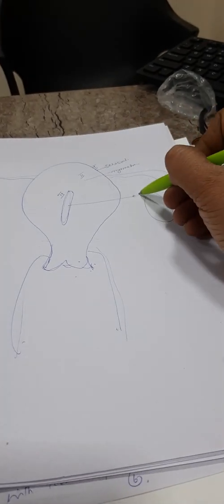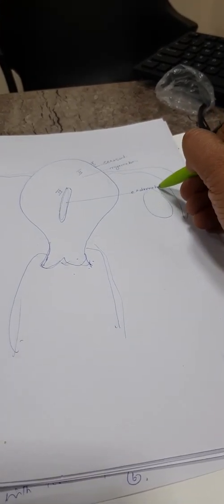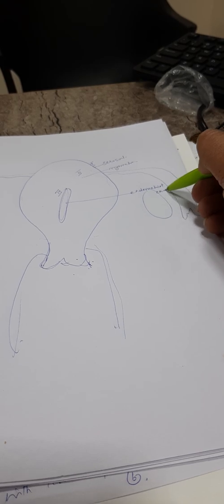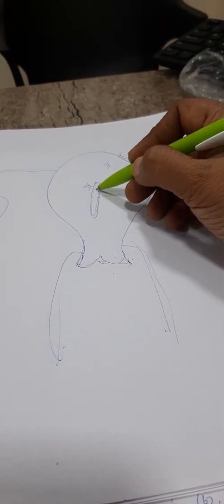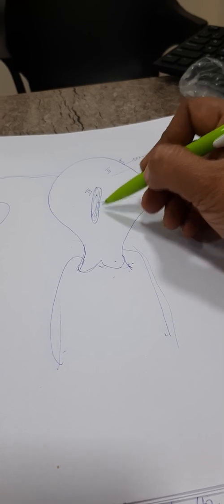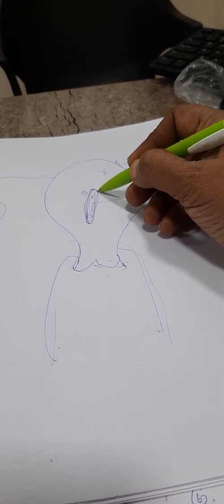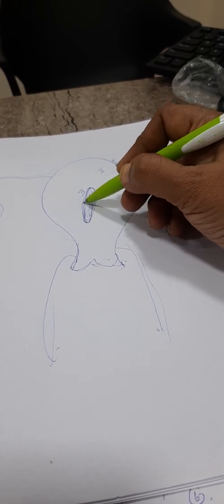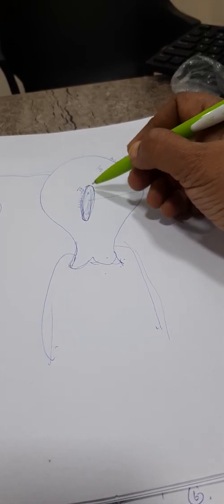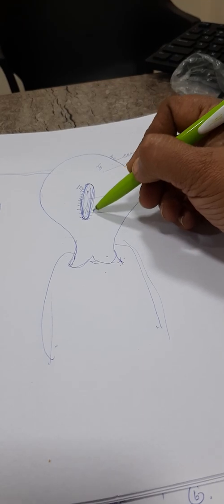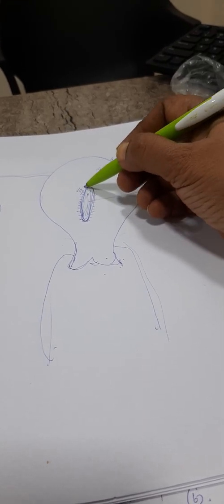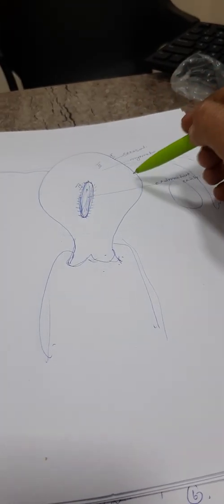The inner layer is called the endometrial cavity or the endometrium. This is the endometrium, this is the cavity. So this is an empty space and this is the lining of the cavity, which is called the endometrial layer. So now the fibroids can occur in different places in the uterus.